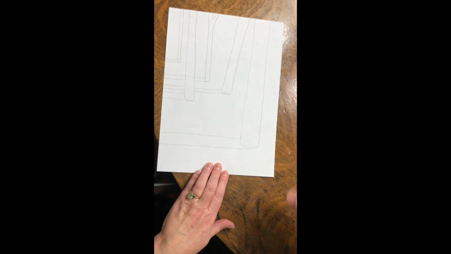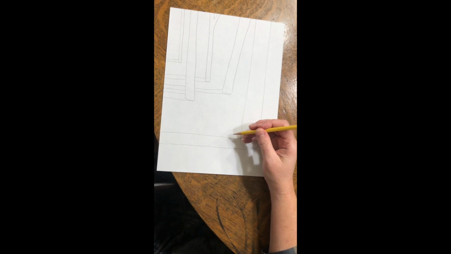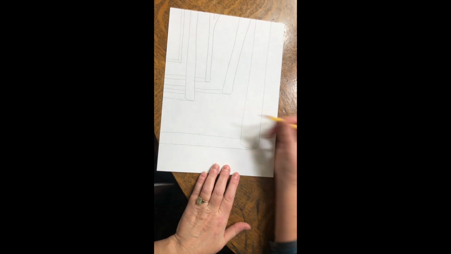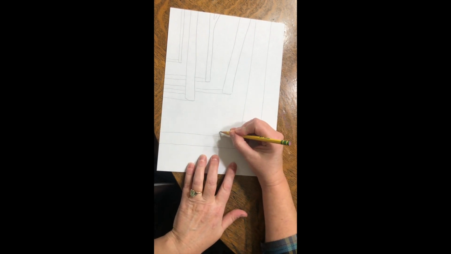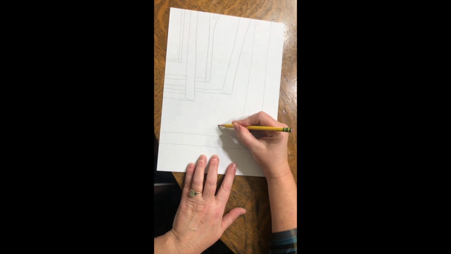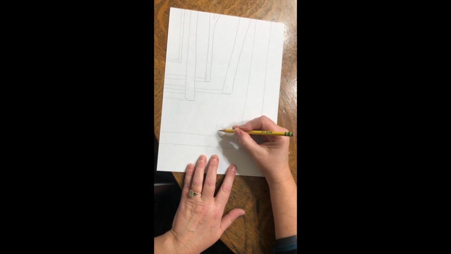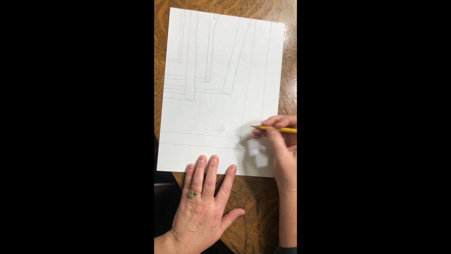Next, I am going to draw a little fox right here on the corner of my shadow. He's just hanging out right there under the tree. And what I'm going to do is I'm going to make kind of a triangular shape like so. And then I'm going to put 1, 2 tall little ears on there, and then an M on his face.